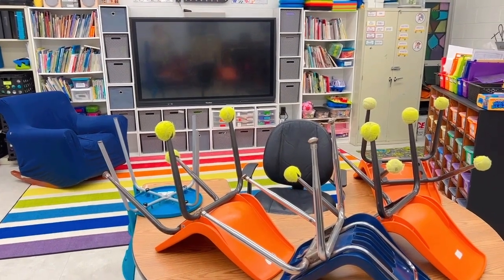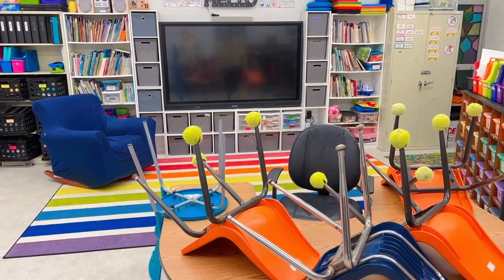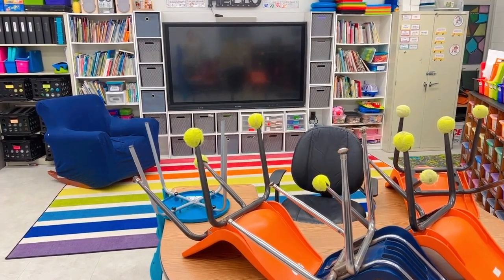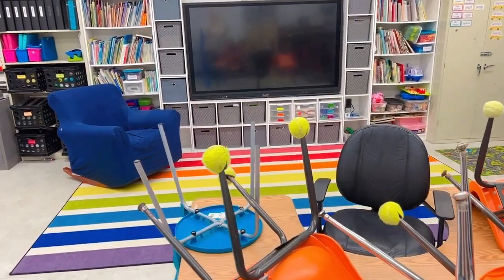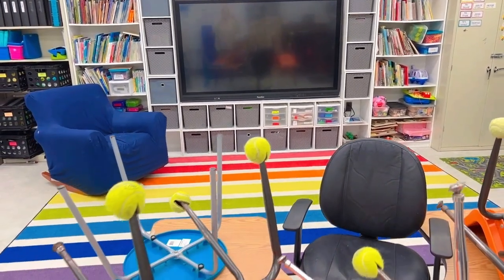One change that I've made in my classroom this year is that I wanted my students to start learning how to copy from the board. In order to do that, I needed a table that was close to the Promethean board. So you can see my carpet is just up front, and that is where we sit for morning meeting and we come together as a group.